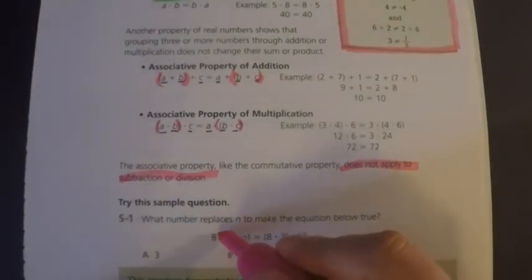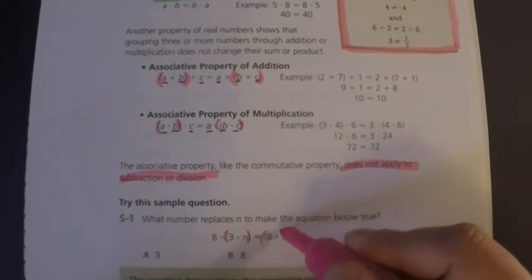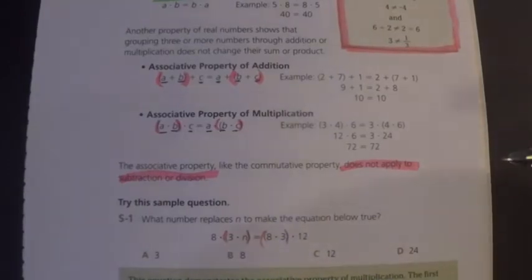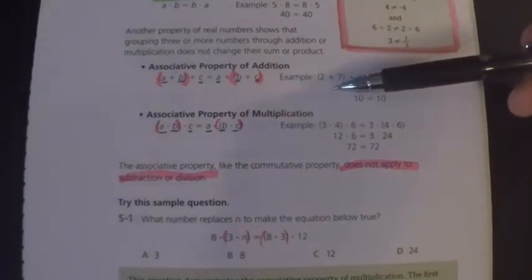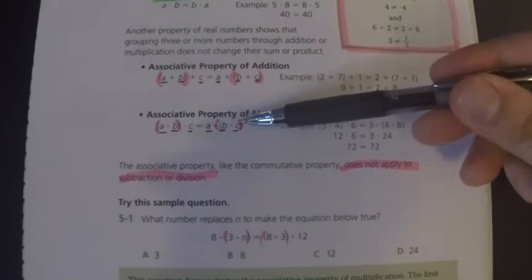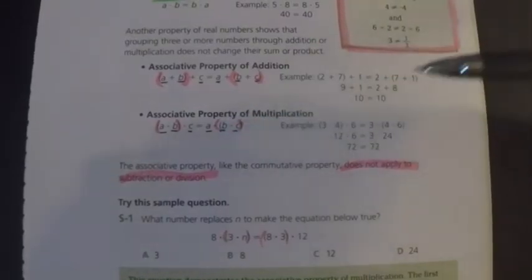We say no because we have parentheses here and parentheses here, and that is what they moved. They moved the parentheses, which changed the grouping of what numbers we dealt with first. So here we're dealing with 3 times our mystery number n, while over here we're dealing with 8 times 3 first. So, like we saw up here though, when we have associative property, the parentheses move, but the numbers remain the same.